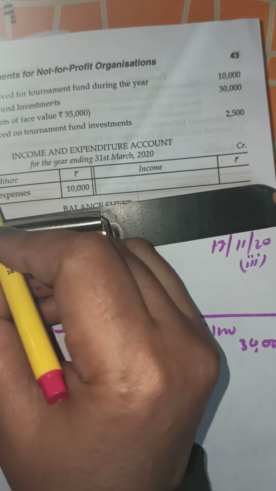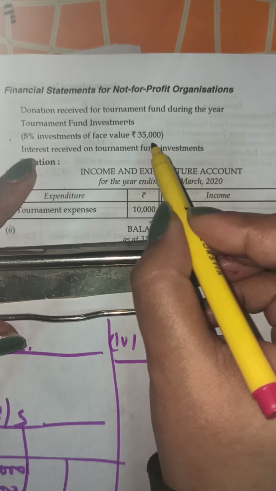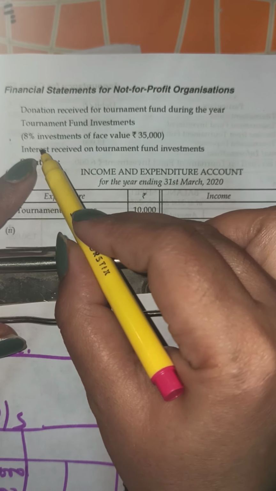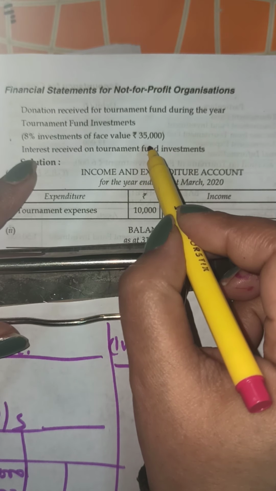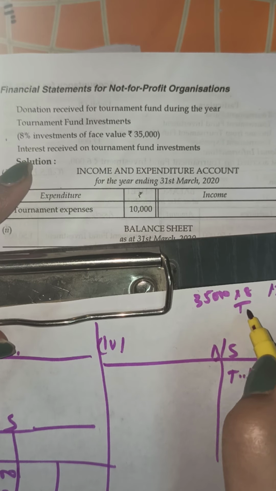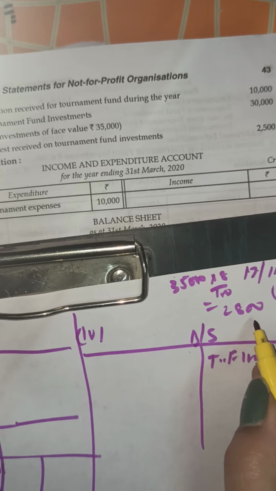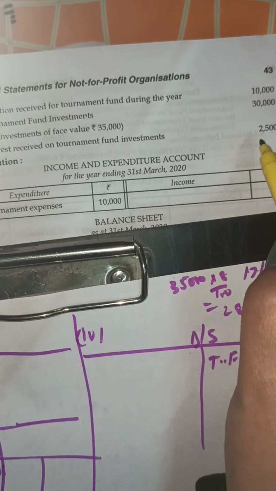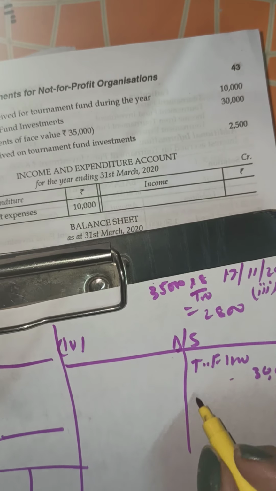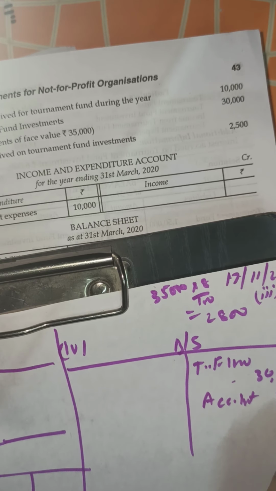And then they say 8% investment of the face value of 35,000. There is investment at the rate of 8%. Interest at the rate of 8% is accrued on 35,000. So 35,000 into 8% means 2,800. And what is the interest that has been received already? Rupees 2,500 is the interest that has been received already. That means 300 is accrued. That 300 will be shown as accrued interest here.